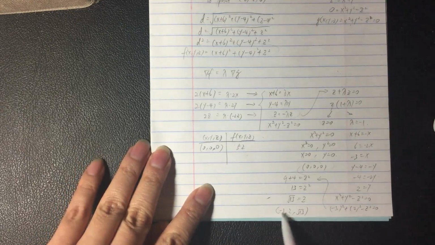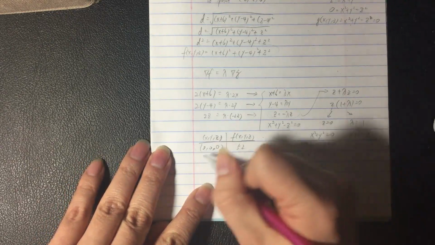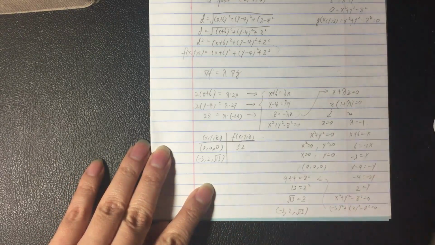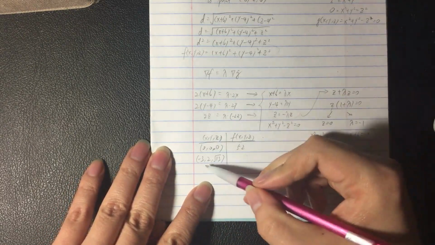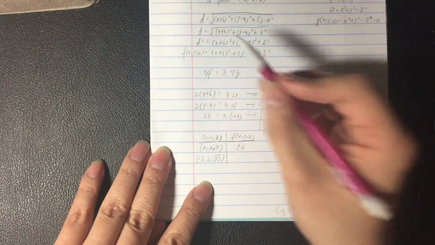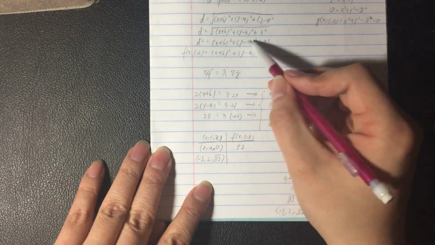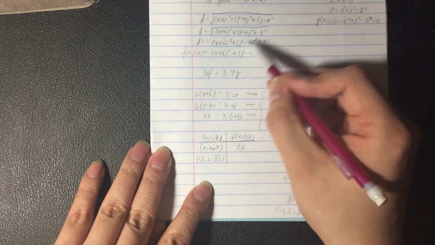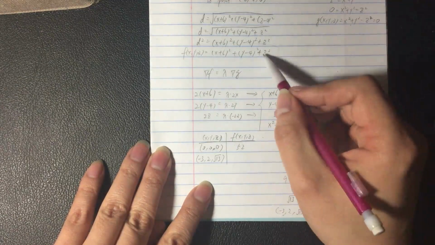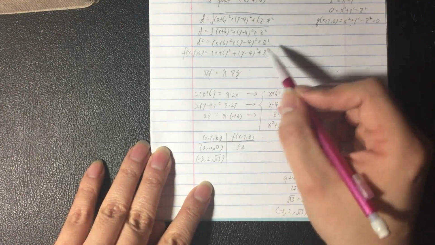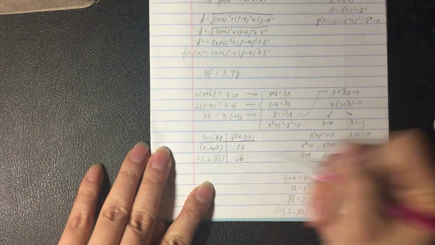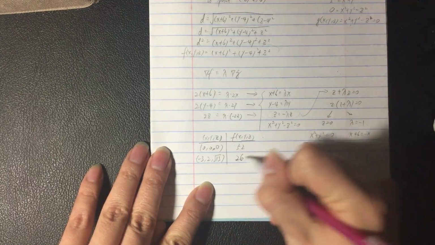If I plug in negative 3, 2, square root of 13, what do we have? I plug in negative 3 here. Negative 3 plus 6 is 3. 3 squared is 9. 2 minus 4 is negative 2. Negative 2 squared is 4. 9 plus 4 is 13. Square root of 13 squared is 13. 13 plus 13 is 26. Now, it looks like this is the minimum.